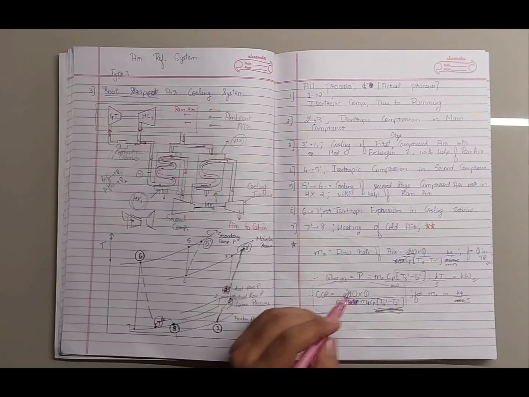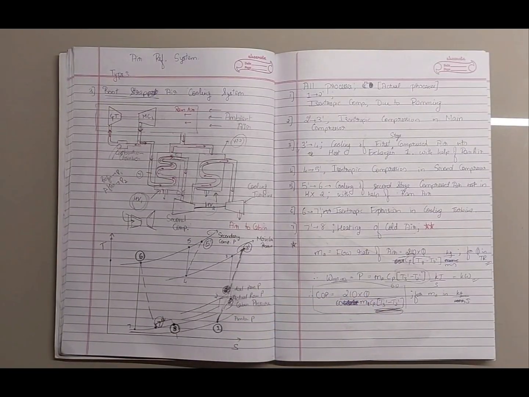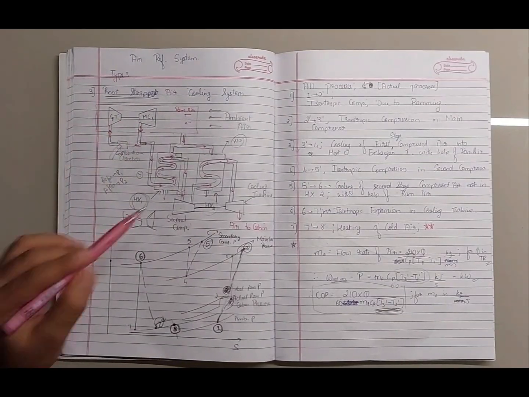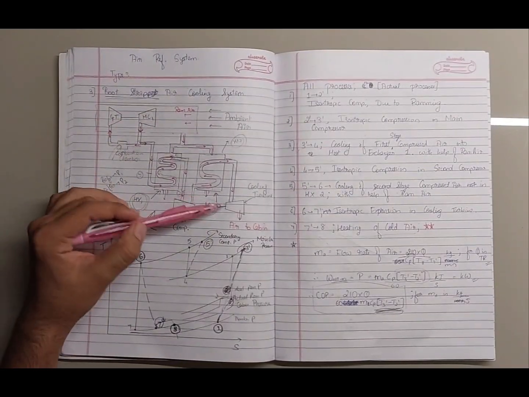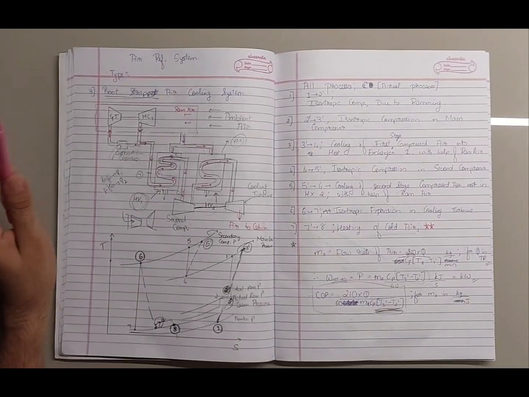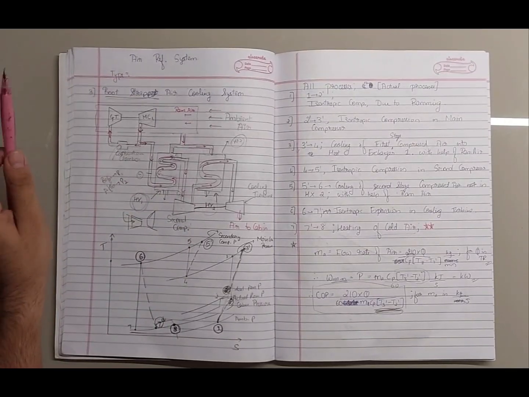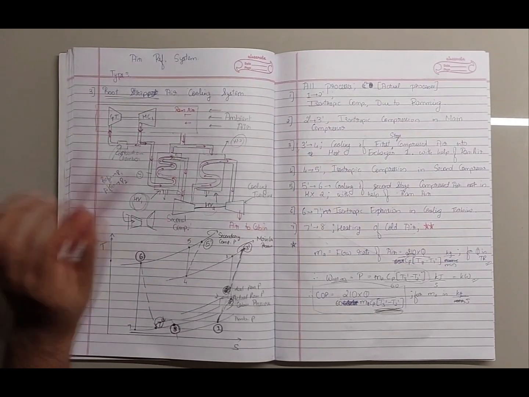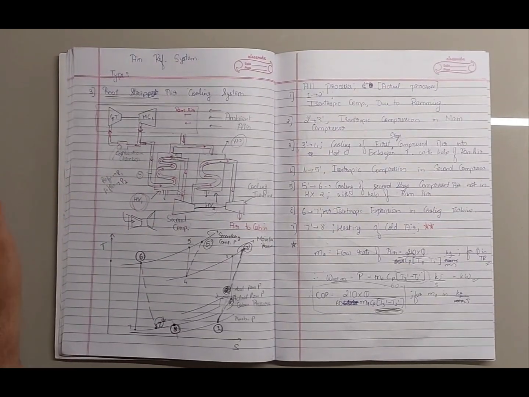So again I repeat, the work done is always considered of the primary compressor, that is the main compressor. We don't consider the secondary compressor as it is not auxiliary powered. It is a bootstrapped system, that is, it is harnessing its wasted energy. There is no extra work given. Hence we only consider work done in compressor 1. Thank you very much.